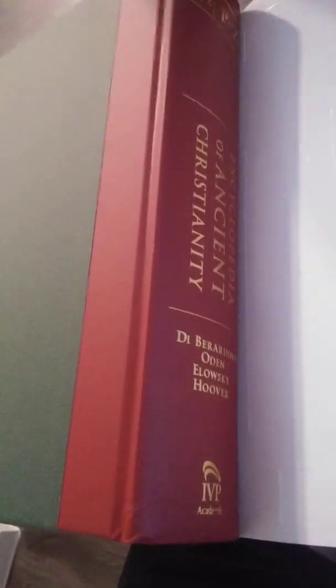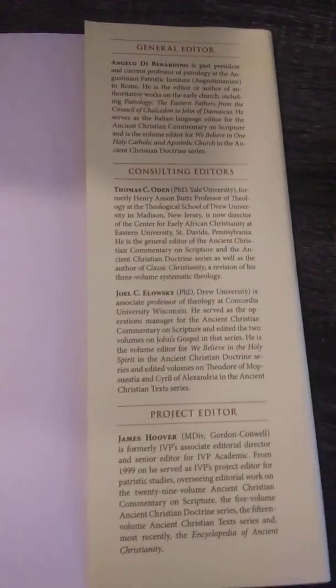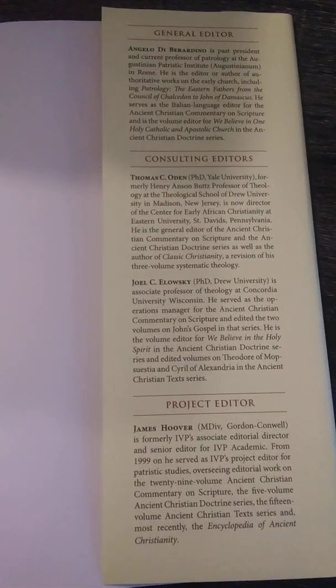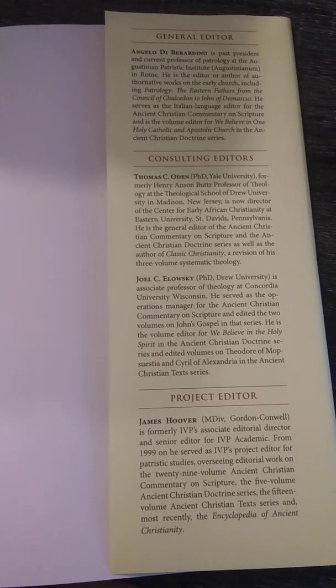Let's see if I can preserve this as much as I can. Blank back. Here's a look at the end of the sleeve, and the front of it.